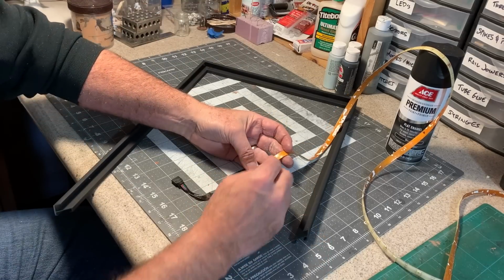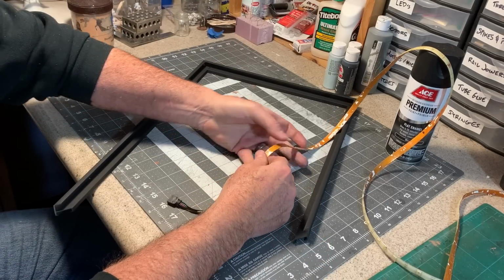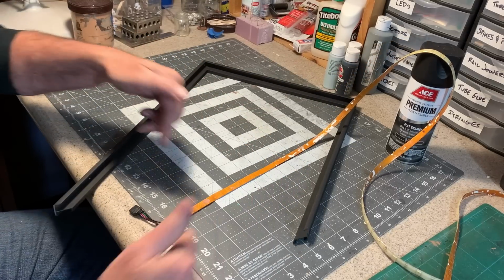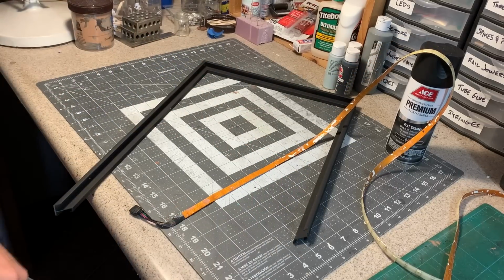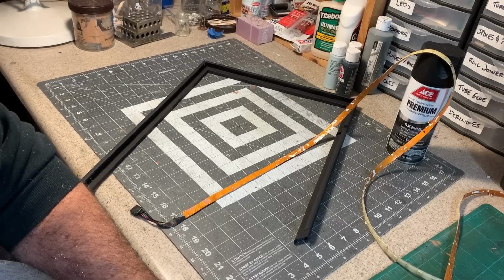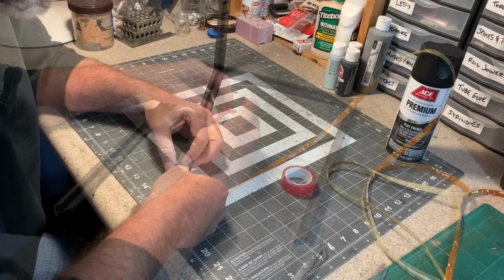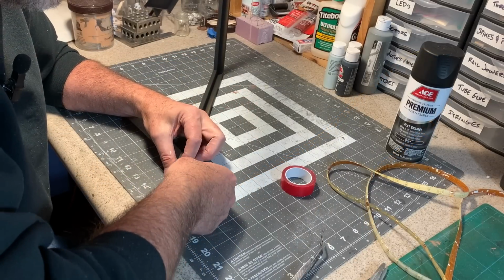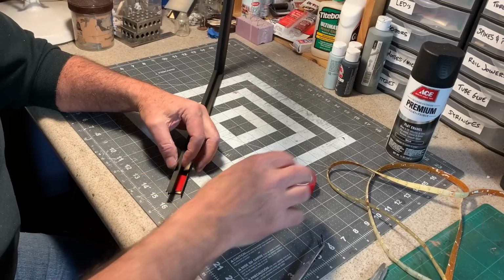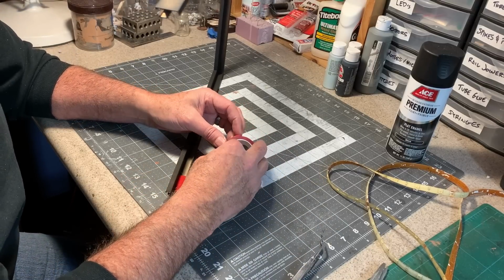I think I'm going to need to get some new stickum on the back of this. This stuff is used. I've used it before, and all the stickum is gone from the tape. So I've got some 3M sticky stuff. I'm going to take some of this industrial strength 3M mounting tape.